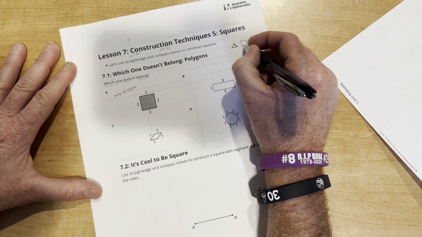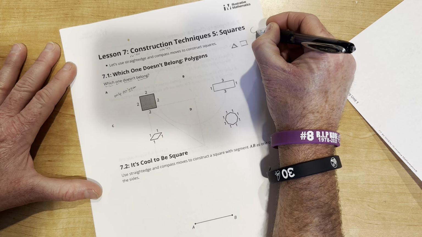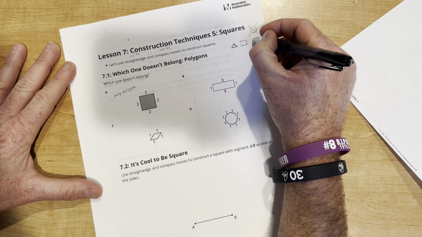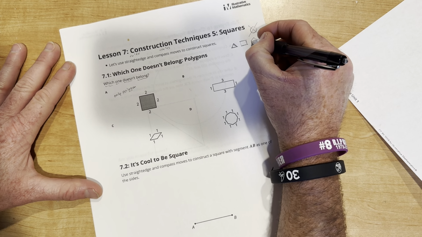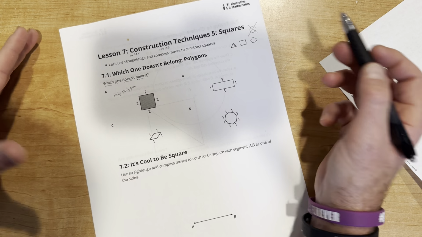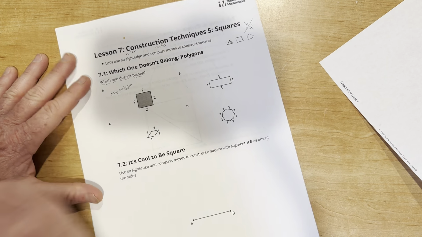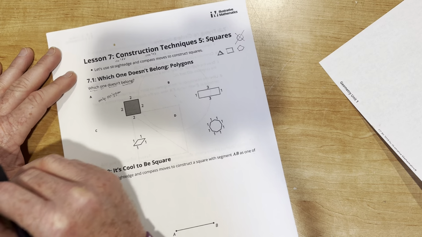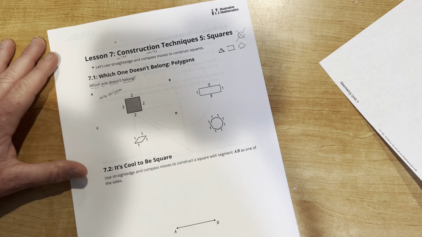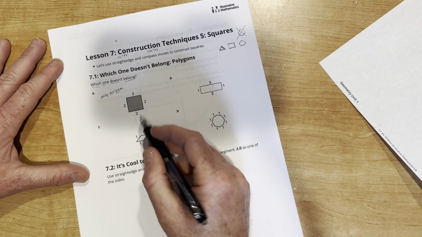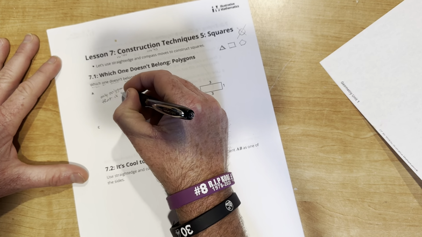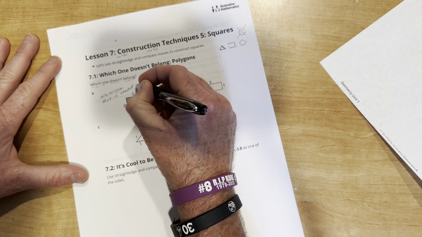So in other words, a circle is not a polygon, but I'll give you some examples here. Triangle, square, quadrilateral, pentagon, octagon, those are polygons. Anyways, this is the only polygon that is shaded in. That's the first thing that I noticed.